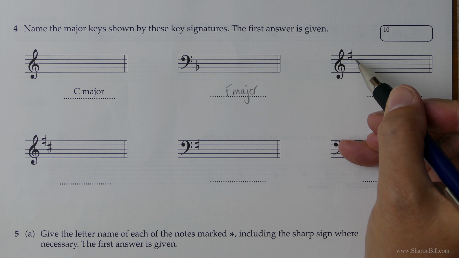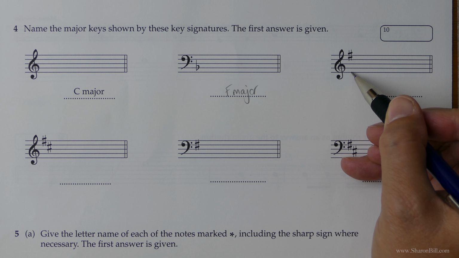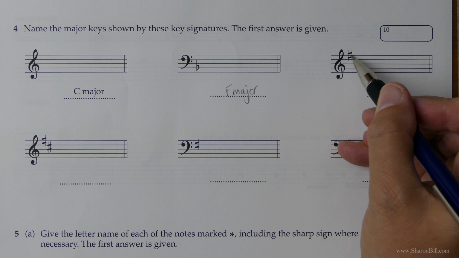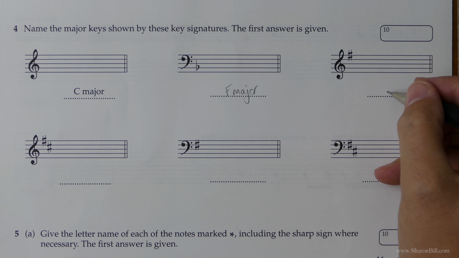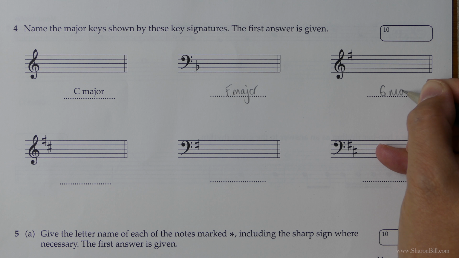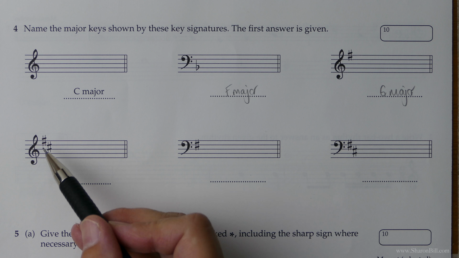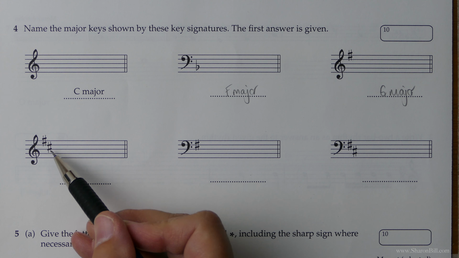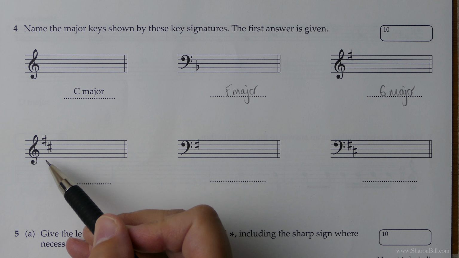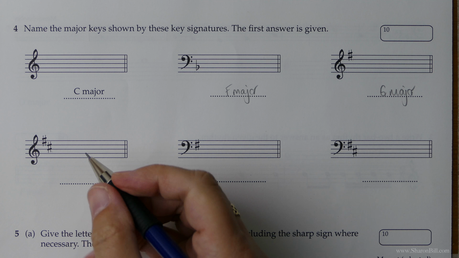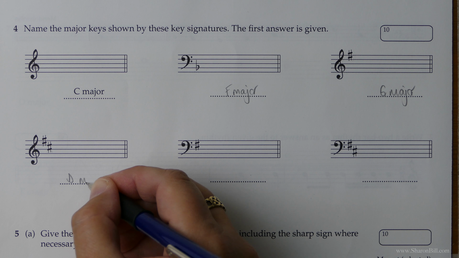Here we have one sharp, which is always F sharps. Every good boy deserves football, F sharps. And we know that G major has F sharps. You've just got to revise these key signatures. There's only a few. So now we have two sharps and it's always F sharp first, plus the second one, which is C sharp. So it's always F sharps and C sharps. And we know that that's the key signature for D major.